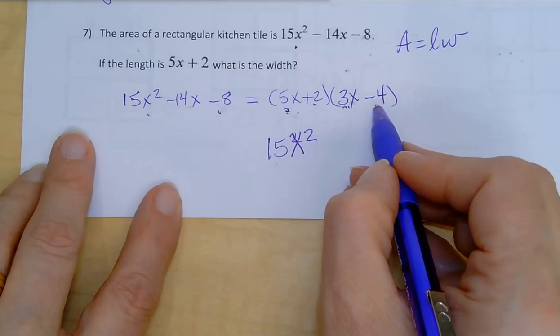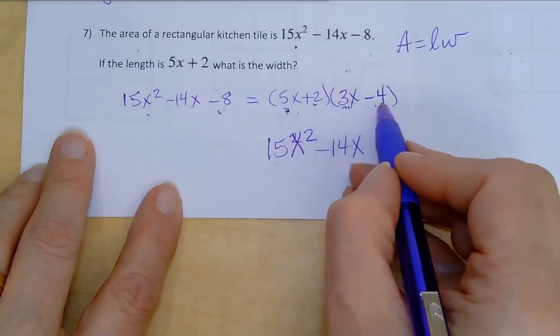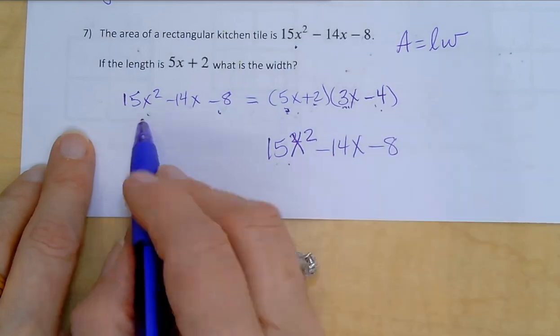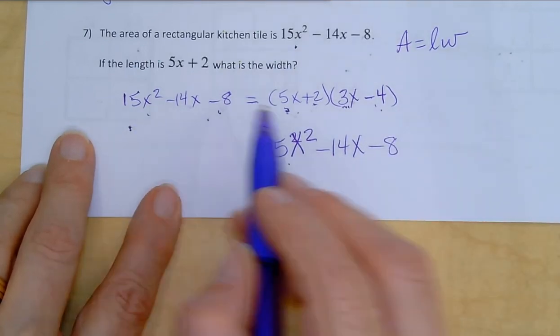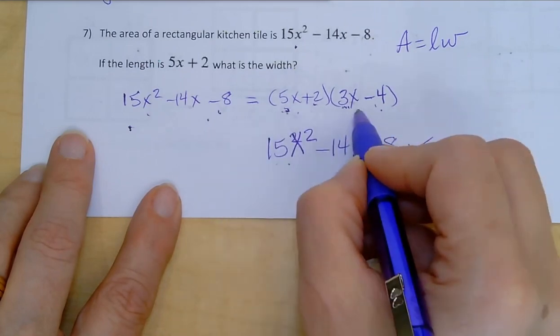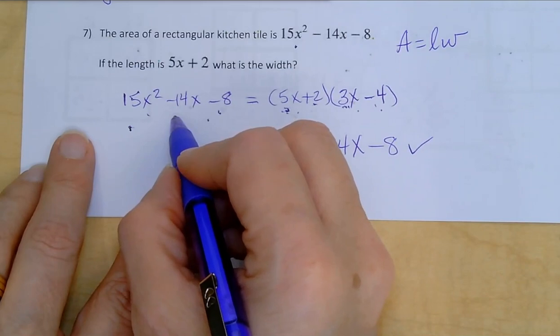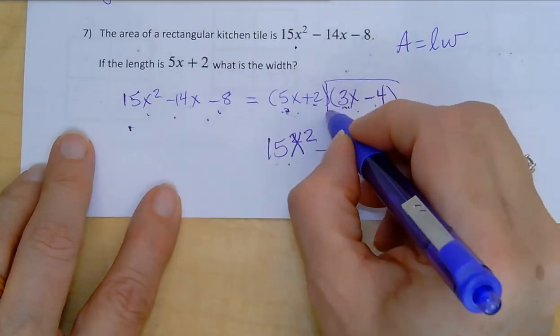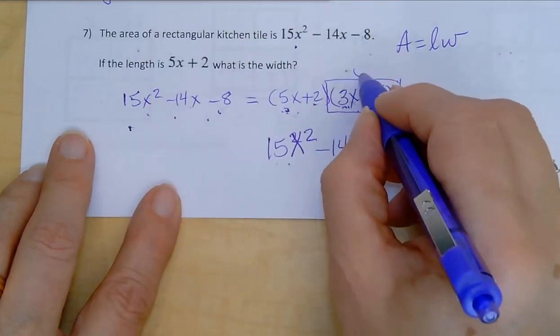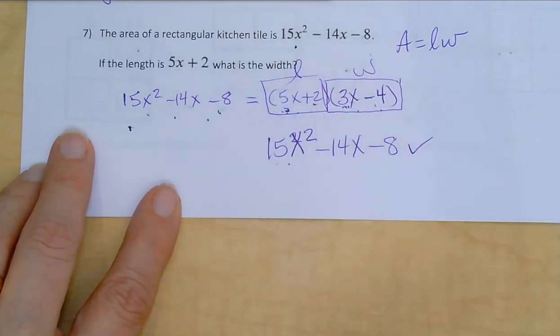Outer is negative 20x, inner is 6x, so that's negative 14x left. 2 times negative 4 is negative 8. Is that what my area was? Yes. So that means I got it right, okay? 5x plus 2 times 3x minus 4 is the only way I can get 15x squared minus 14x minus 8. So I figured out that this was my length, and this is my width.